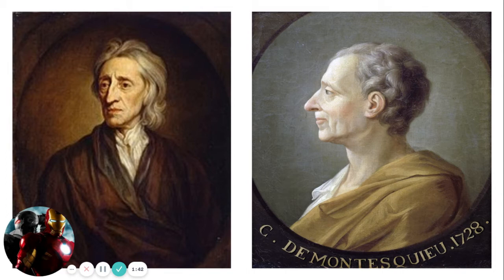The first being his concept of natural rights, the idea that all individuals are born with certain natural rights, such as life, liberty, and property, that no government could infringe upon. He also believed in the social contract theory, in which individuals give up some of their rights in exchange for the government protecting their rights and their liberties.